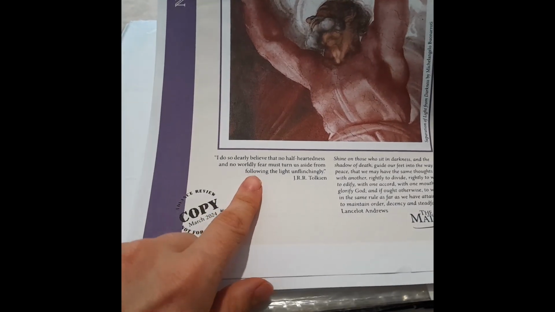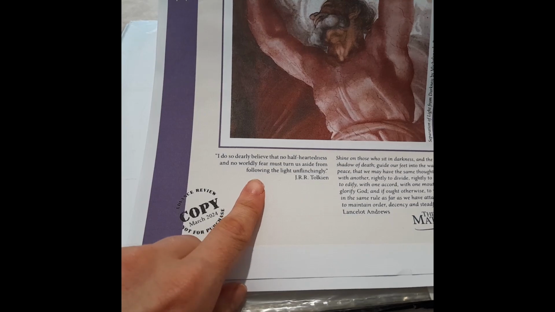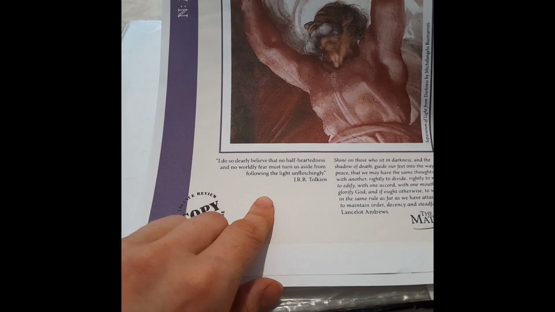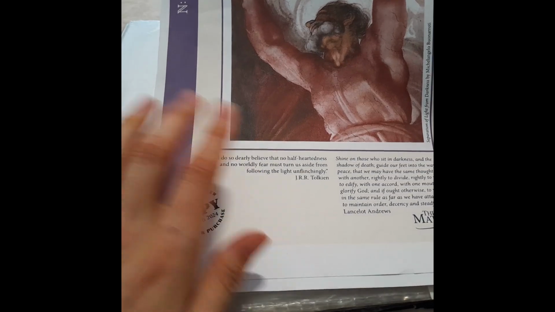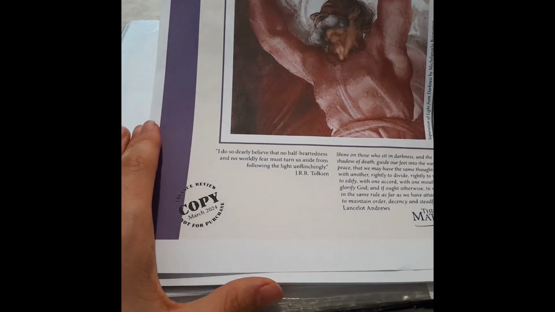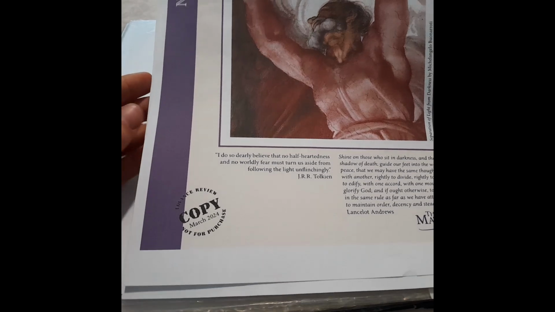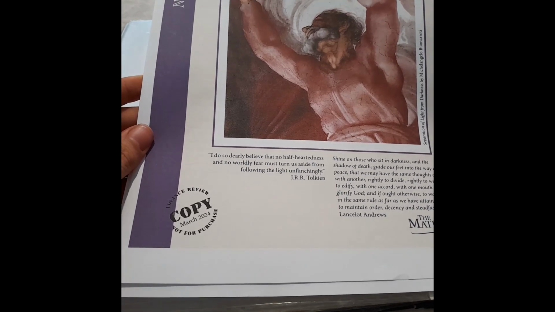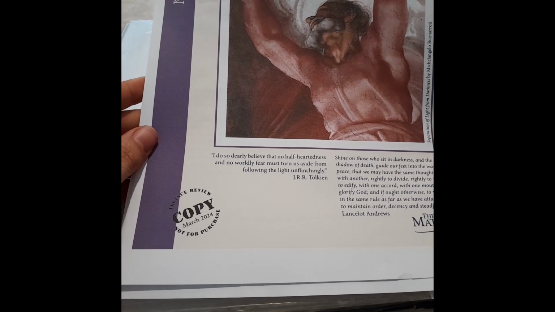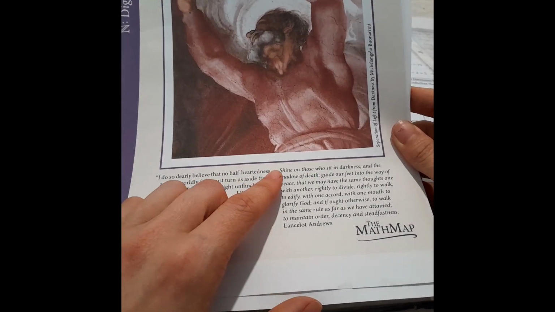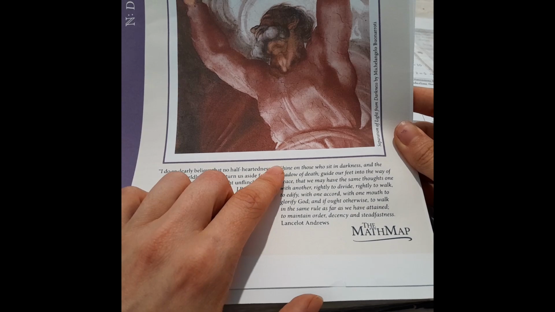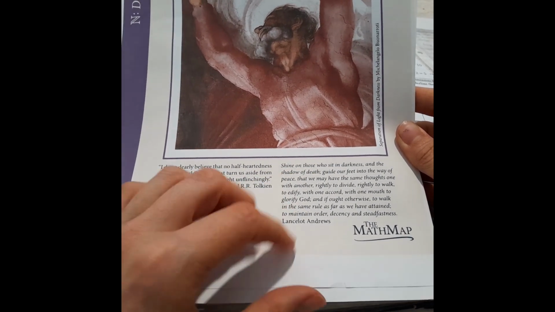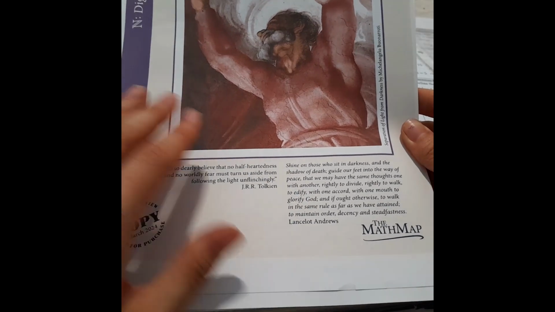Then there is a quote here by different people. This one is from J.R.R. Tolkien. You can read the quote. Often what I do is I read the quote and then I paraphrase it for my children, because it's a little complex. And then here is either another prayer or a thought. This one seems to be a prayer. Sometimes it's even a quote from the Bible.